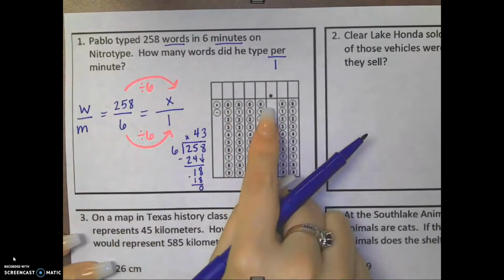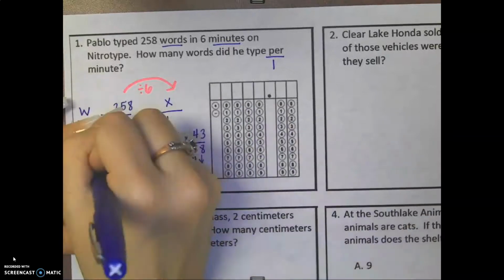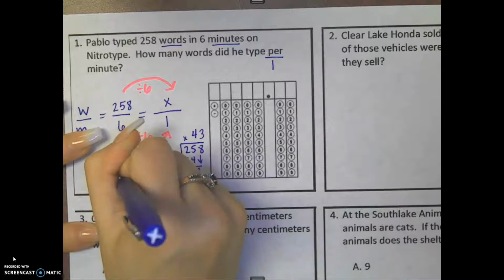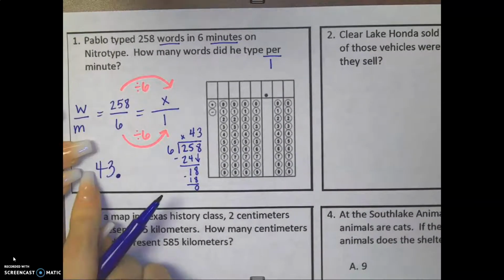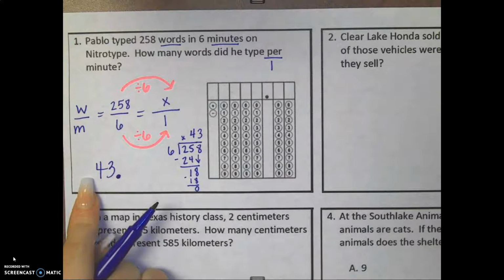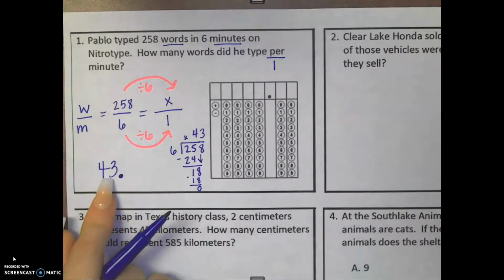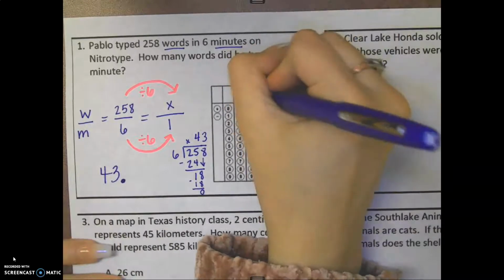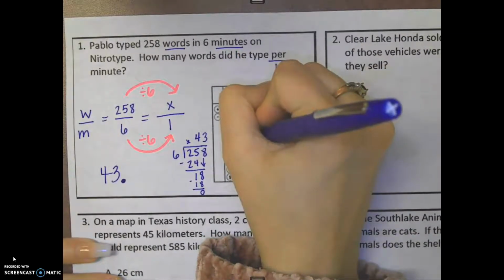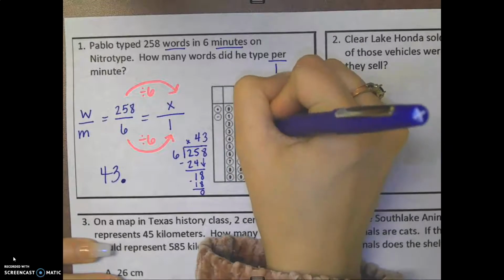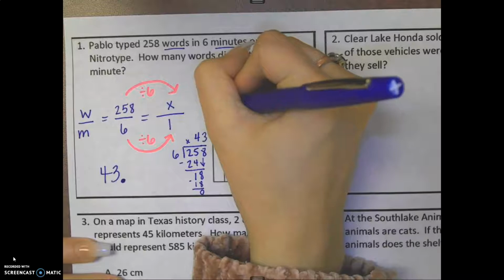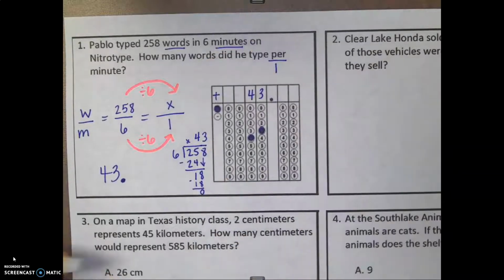Now we need to bubble it in. So remember, anytime you have a whole number, your decimal is all the way at the end. If I put it in the front, that makes it 43 cents. If I put it in between, that makes it 4.3. It has to be 43. And then we write it and bubble it in. And then don't forget, you also need to bubble in whether it's a positive or a negative. So write it and then bubble it in.